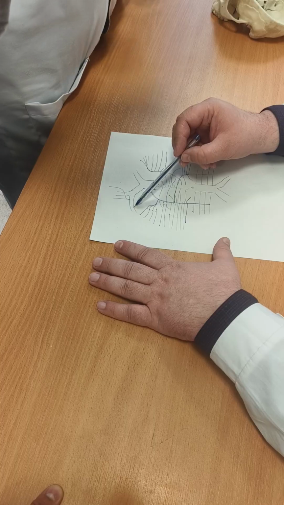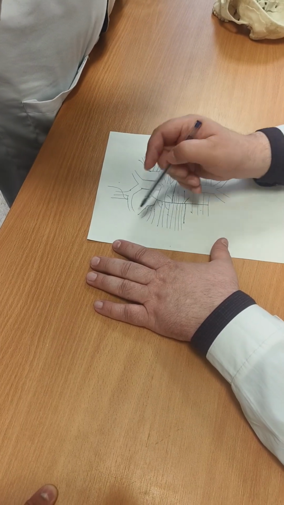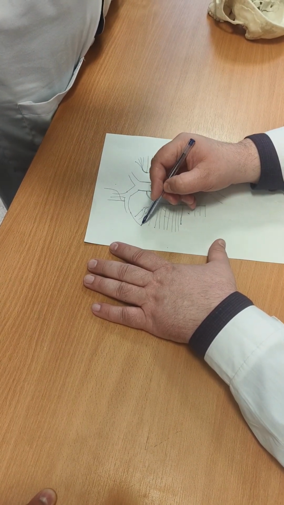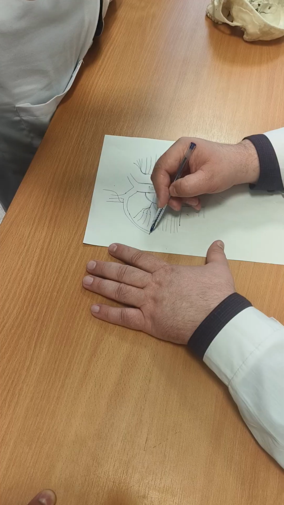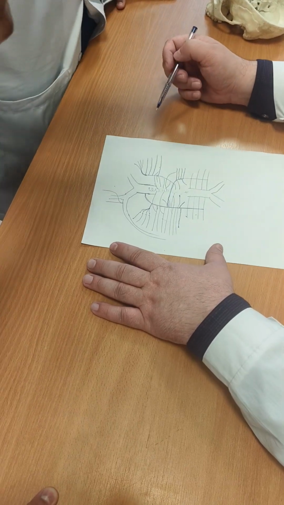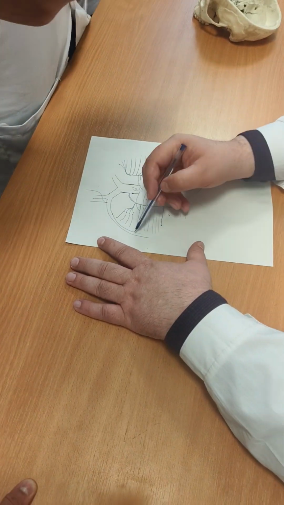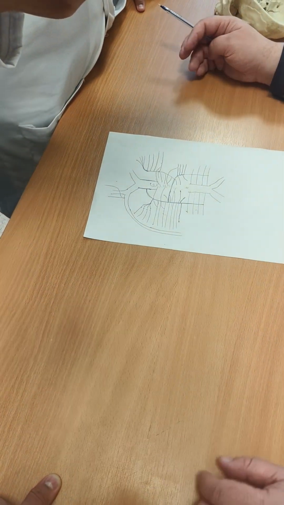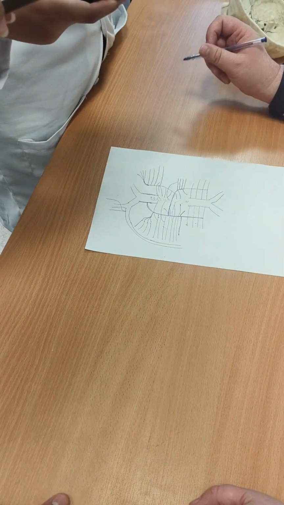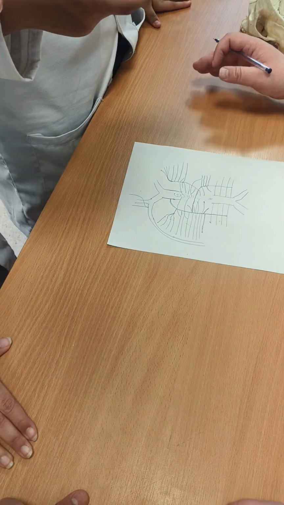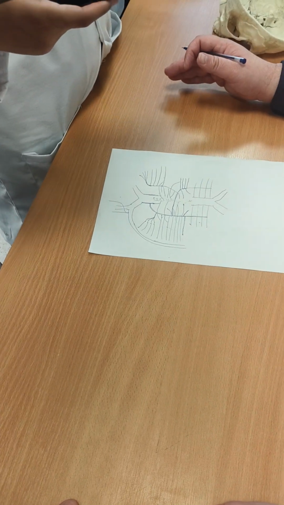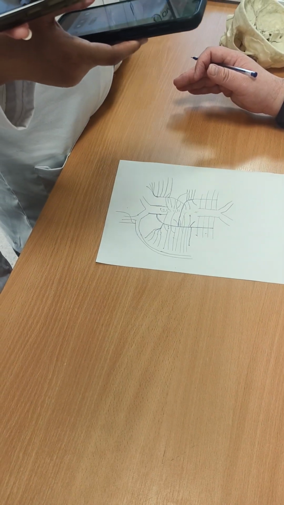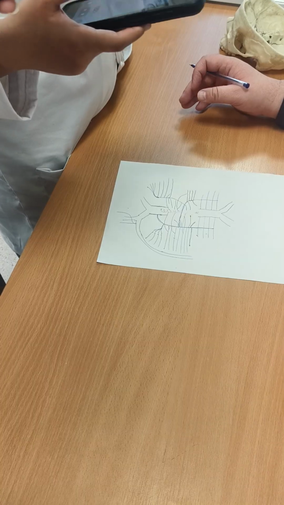Now some words about the subclavian and veins of the upper extremity. In the upper extremity, we have two types of veins, deep and superficial veins. Deep veins are the same like arteries, and most of them are double veins.